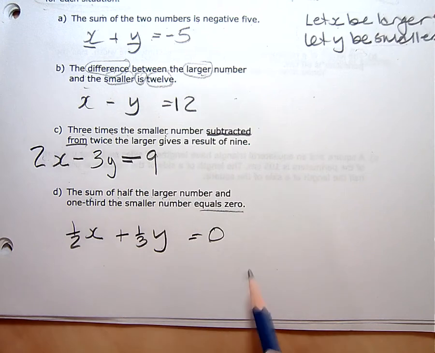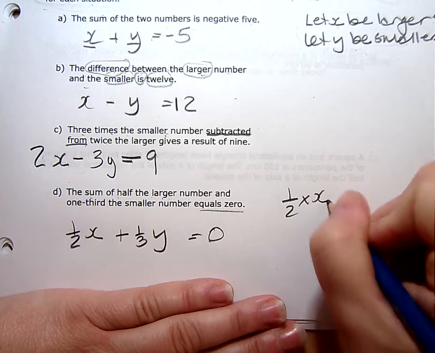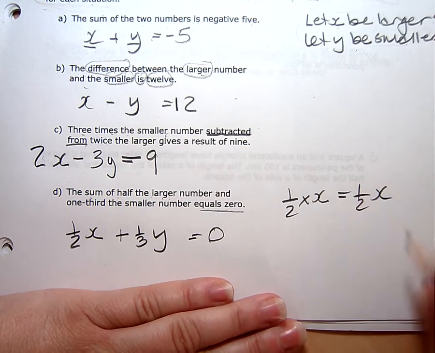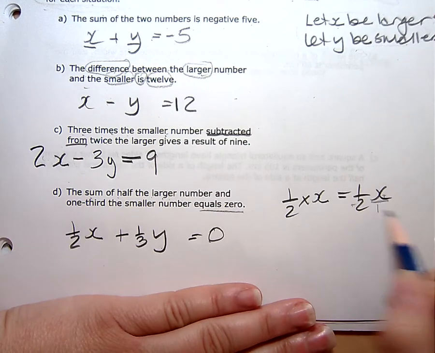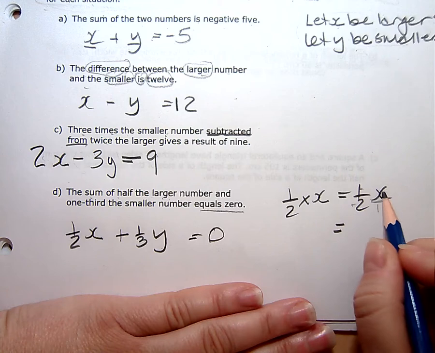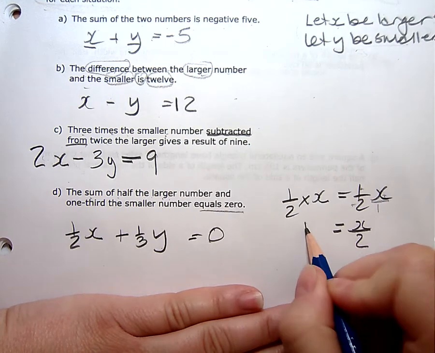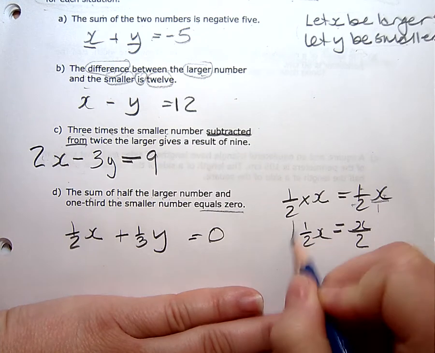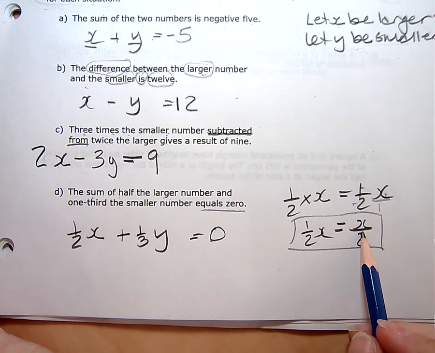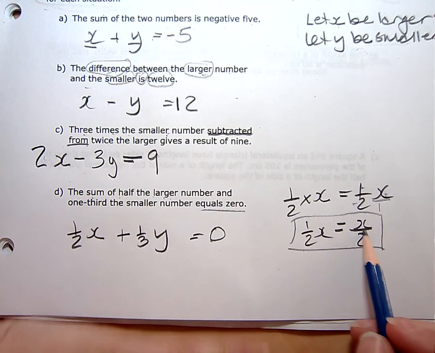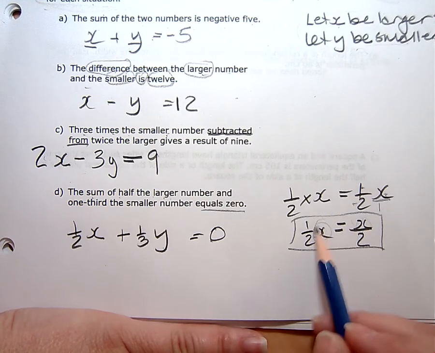Now here I just want to point something out. This times this is, of course, this. But when you multiply two things, you can also have, and you know that this is really over 1, you can also write it like this: x times 1 is x over 2. So these are equal. And it's important that you know that, because sometimes you'll be given this and you'll be asked, what's the coefficient or the number in front of x? And you need to be able to separate this x from this 1 over 2 and see that the coefficient of x is 1/2.